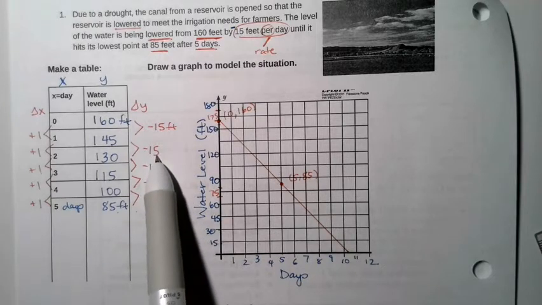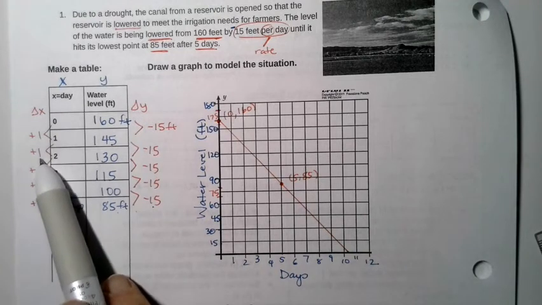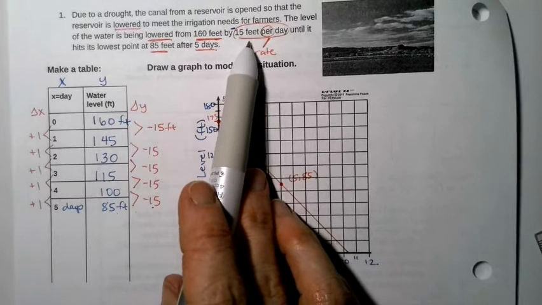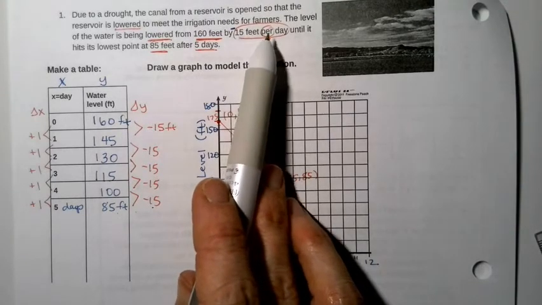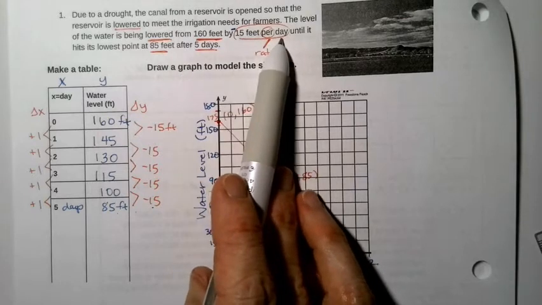And we also see that in our table we had a change in y of -15 and the change in x is +1. So we do have a constant rate of change. Also indicated in our word problem, the words up here at -15 feet per day, that's our rate. Change in y over the change in x.